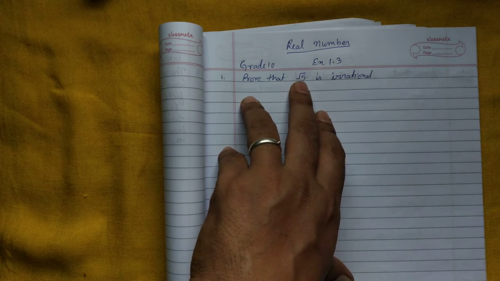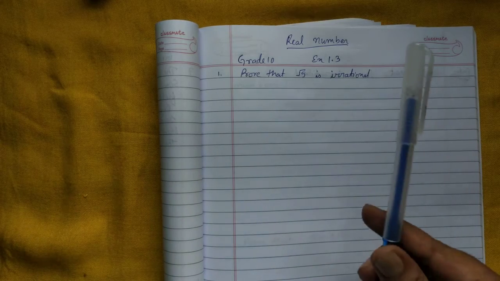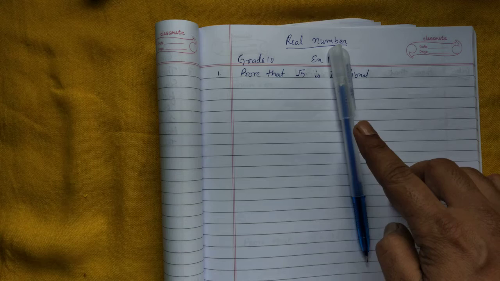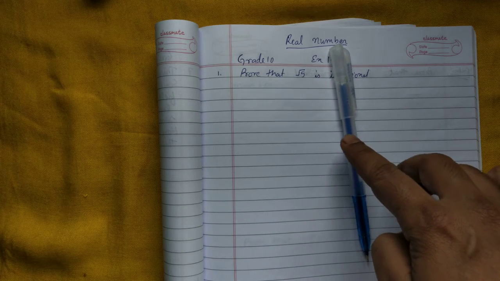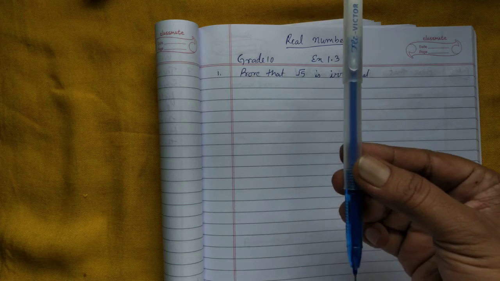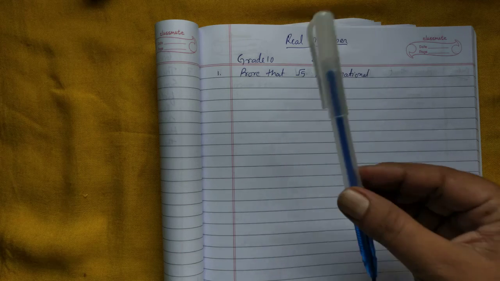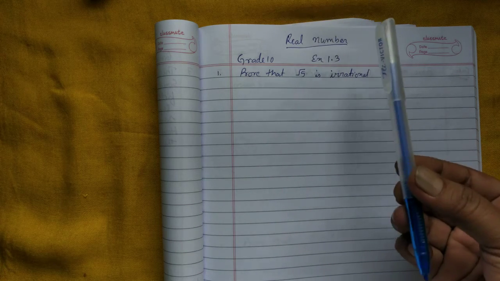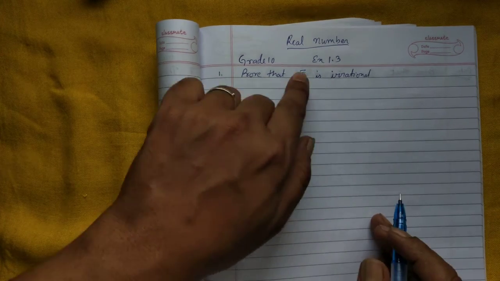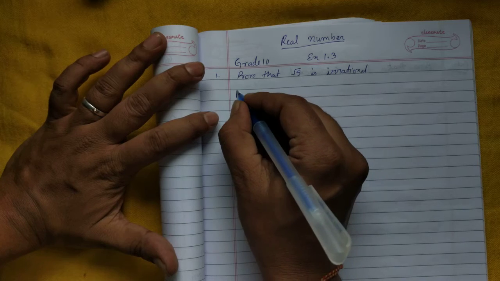a rational number. For example, suppose we know that this is a pen. Prove that this is a pen. Now, to prove that this is a pen, we'll consider this is not a pen, this is a pencil. But it does not satisfy the quality of the pencil, therefore it must be a pen. Likewise, we're going to prove it. Since we know this is an irrational number, but we'll consider it rational for proving it.